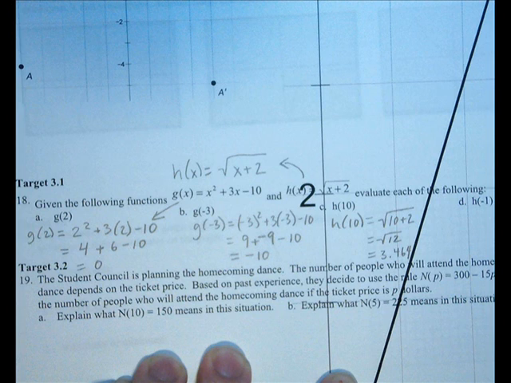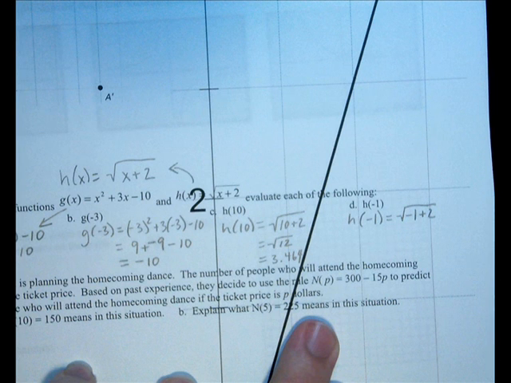And then finally we look at part D, which is h of -1. So if I take -1 and plug it into the equation, I have h of -1 equals the square root of -1 plus 2.